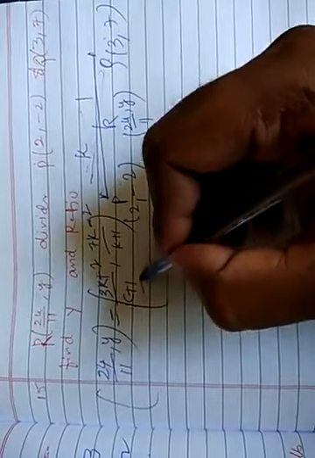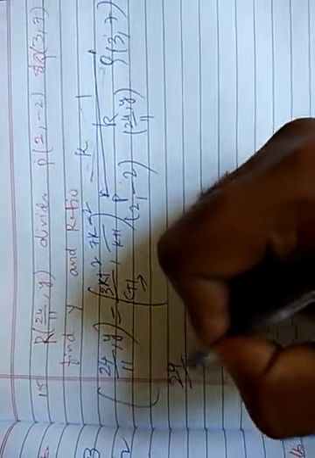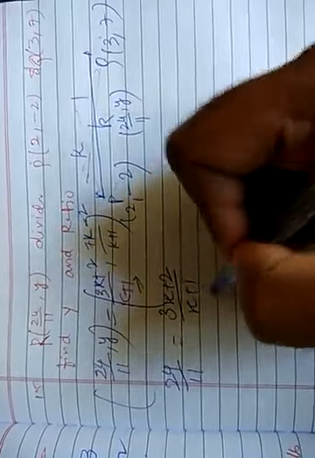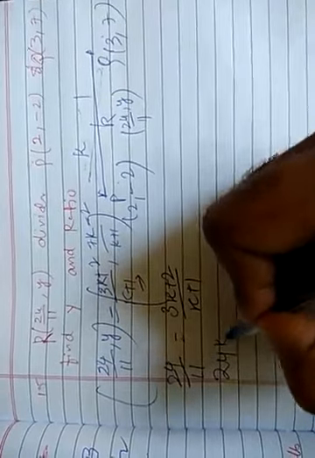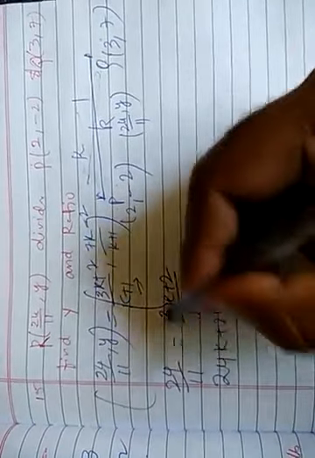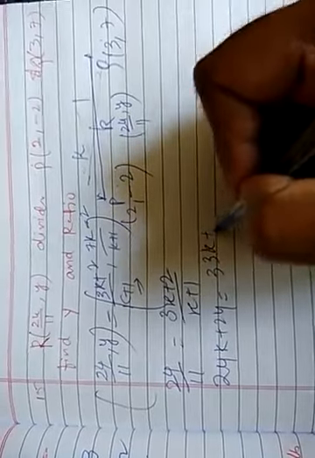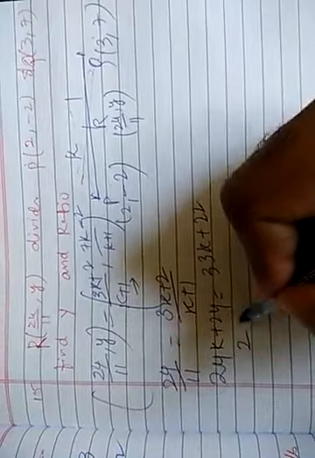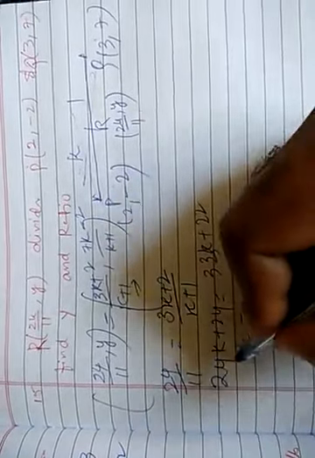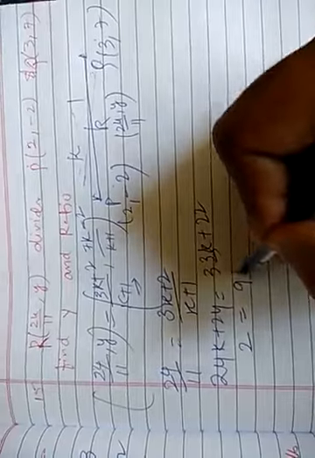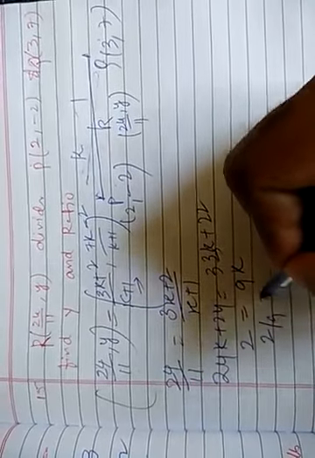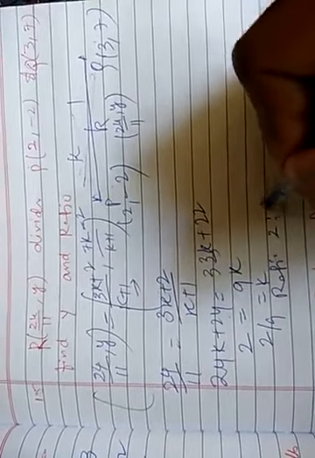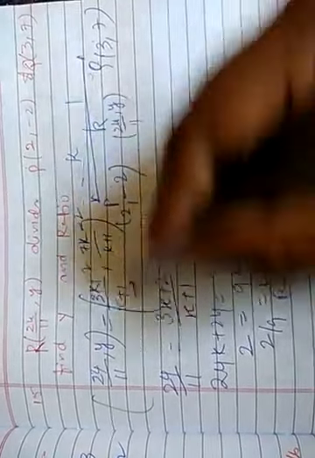If I want to find the value of k, I have to equate the first one. 24 by 11 is equal to (3k plus 2) by (k plus 1). That is cross multiplication, 24k plus 24, then you have 33k plus 22. Now 24 minus 22, that is 2, is equal to 33 here and 24 going there, 9k. So that is 2 by 9 is k. So ratio is 2:9.